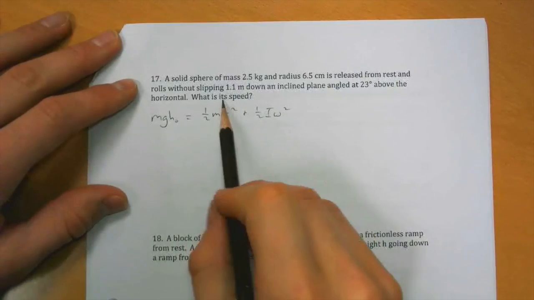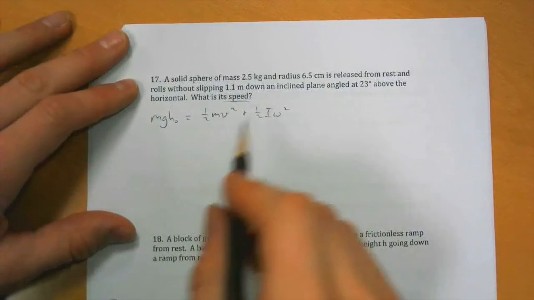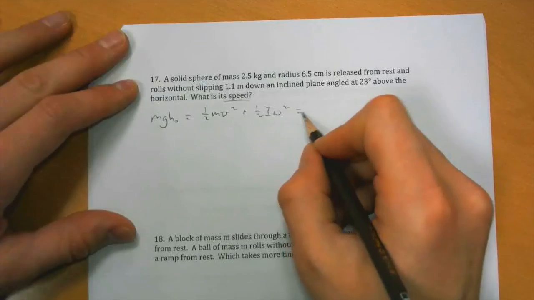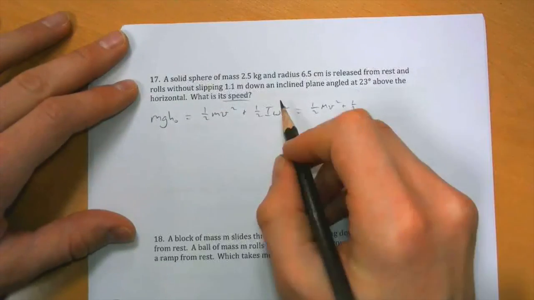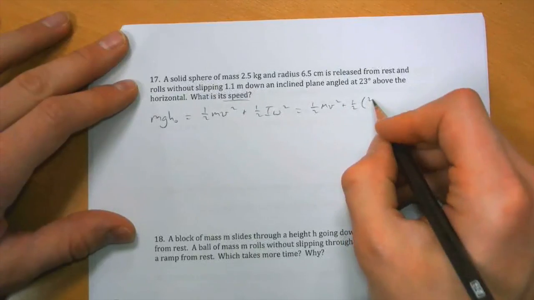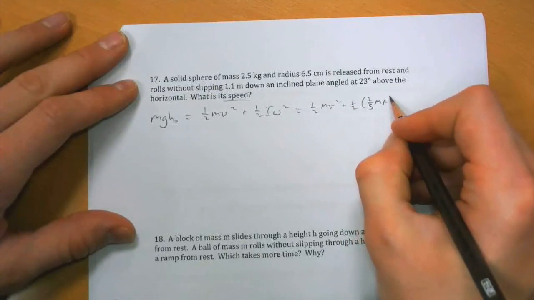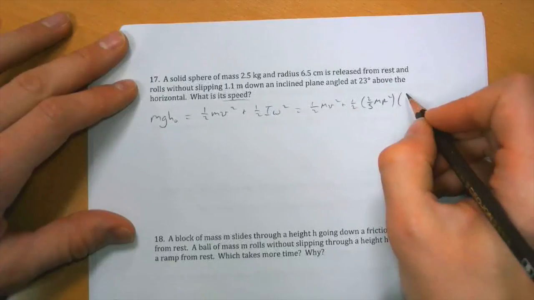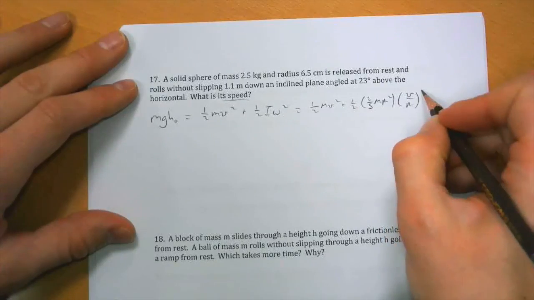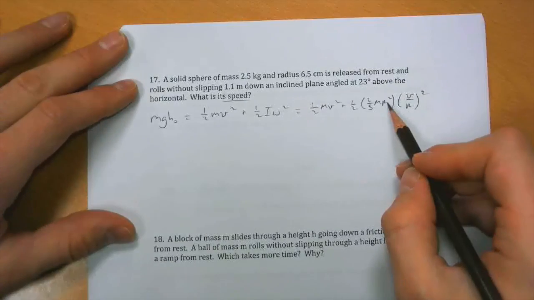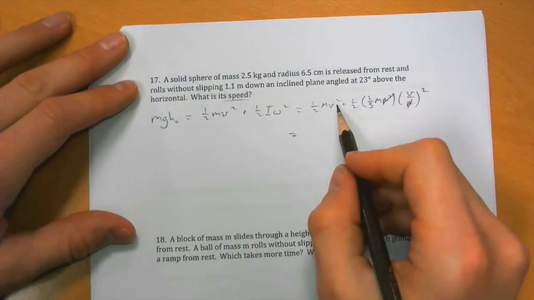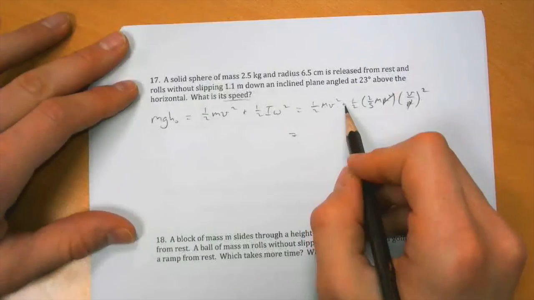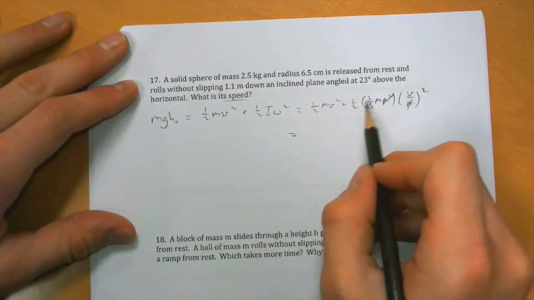So we want to know its speed, the speed of its center of mass. So we want to plug in 1/2 mv squared plus 1/2 I, where for a solid sphere I is 2/5 mr squared, and omega is v over r. So we notice what happens here: r cancels out, leaving us with mv squared times (1/2 plus 1/5).